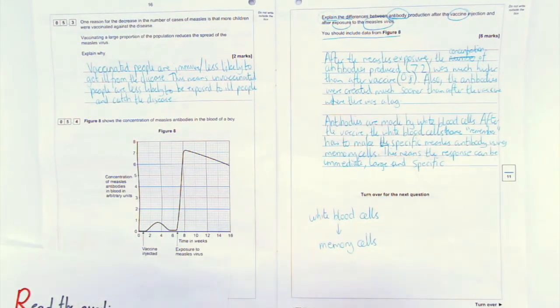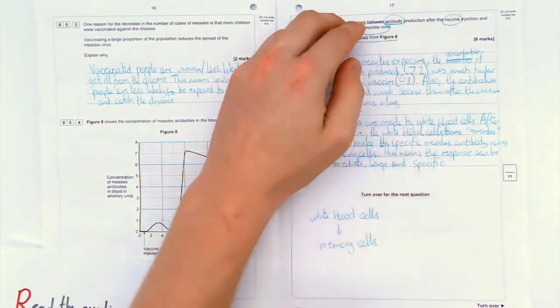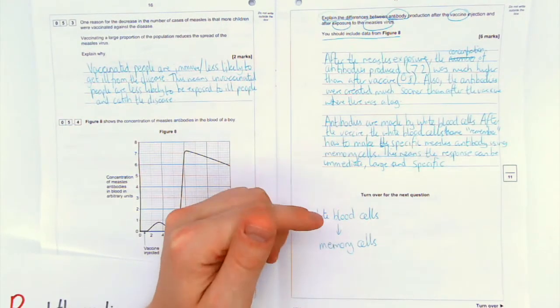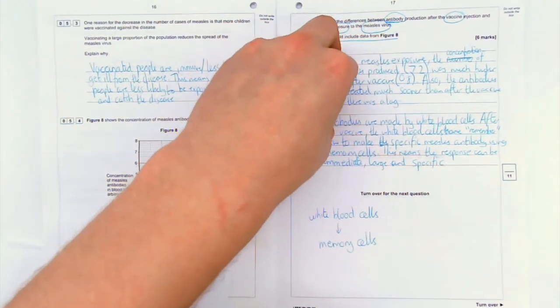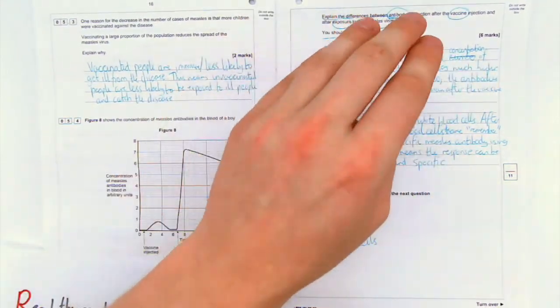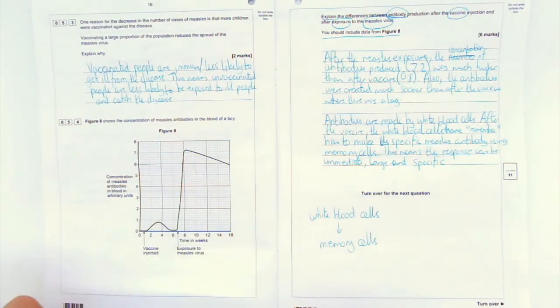So notice I've followed the principles of Russman there. I read the question, I then underlined the command word. I had a look at what keywords are going to come in, looked at the idea of white blood cells and memory cells, structured my answer nicely with making sure that I organised my answer, and I answered all of the question because I've included some data, and I've gone back and read through my answer.